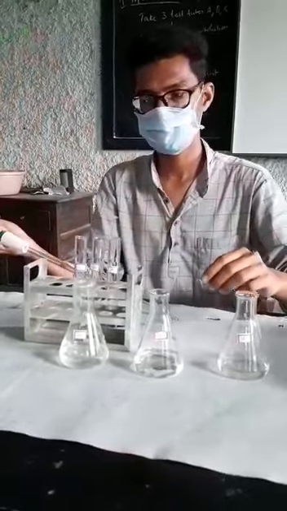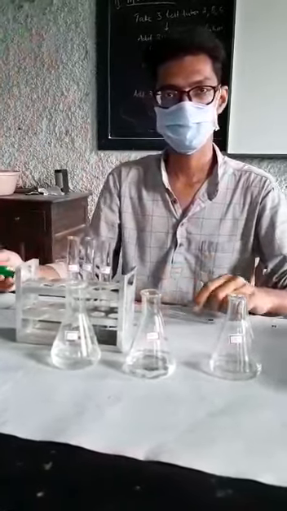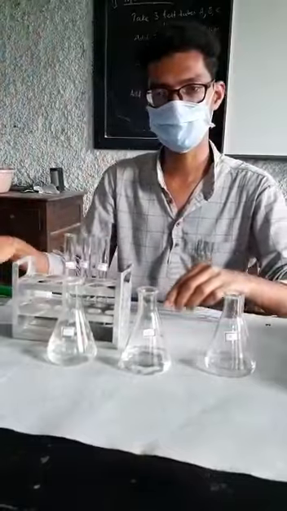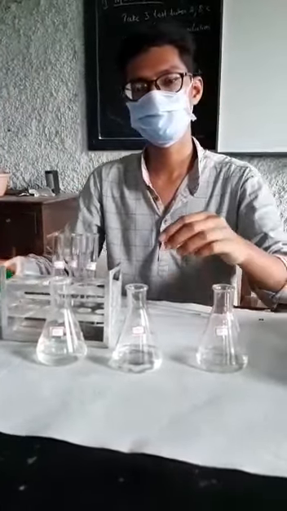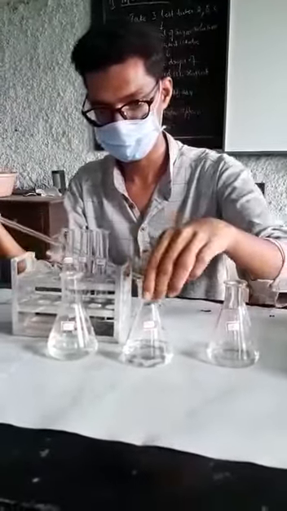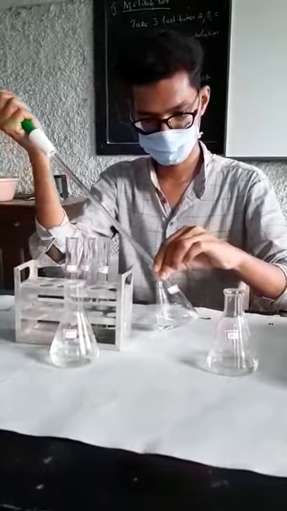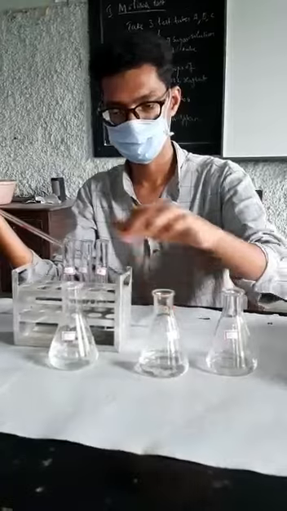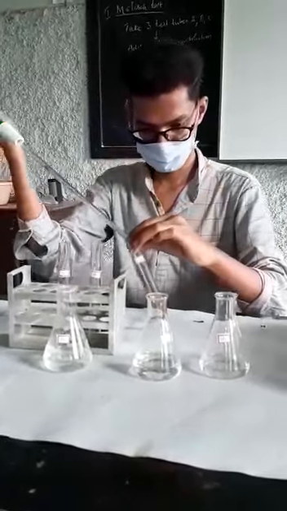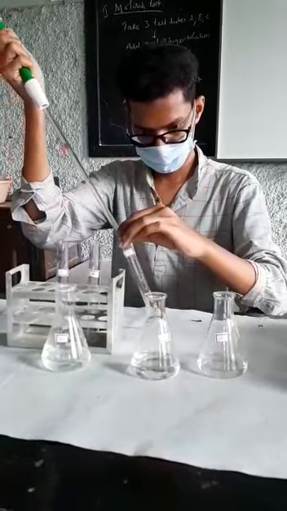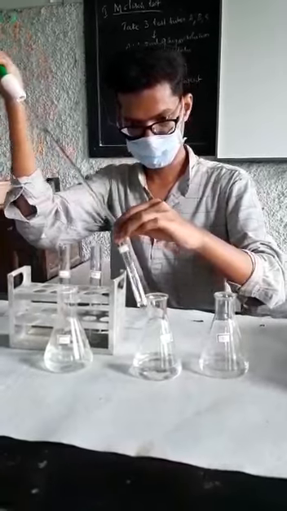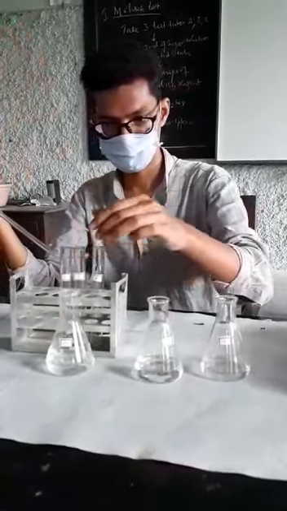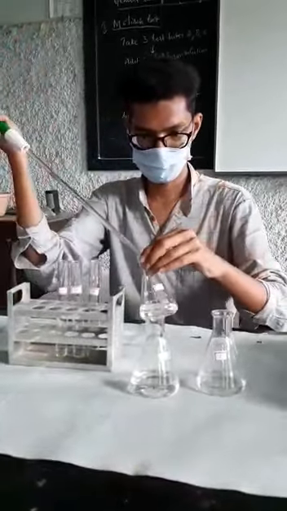Then he will take sample B. Next one, no need, you can use the same pipette. Sample B in B tube. And sample A in A tube.